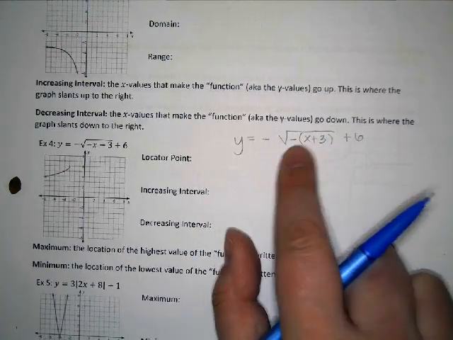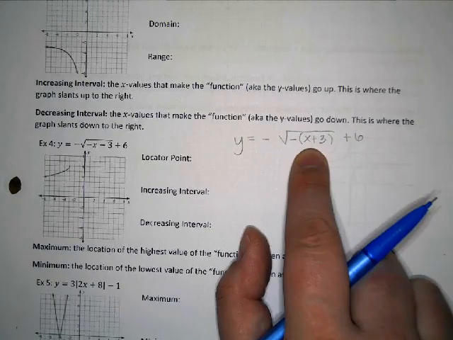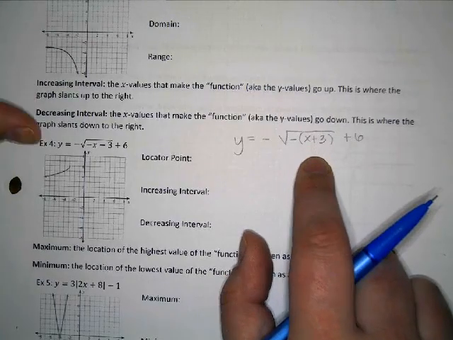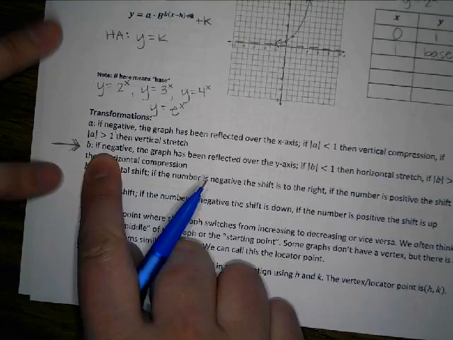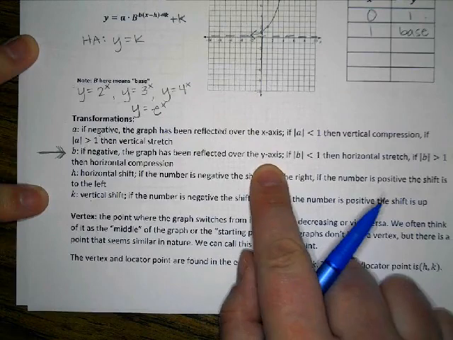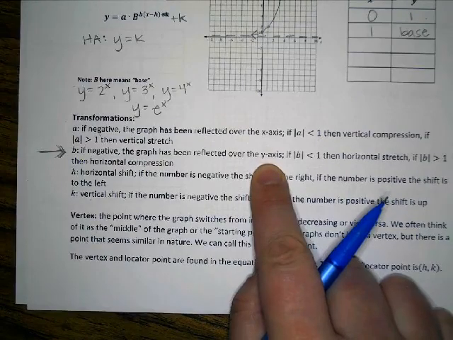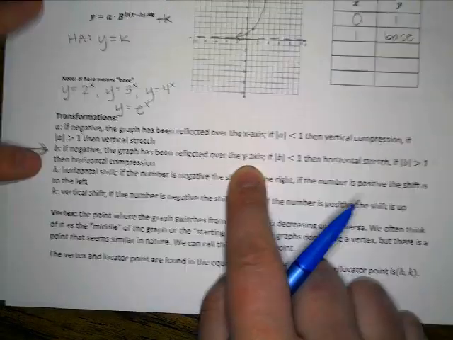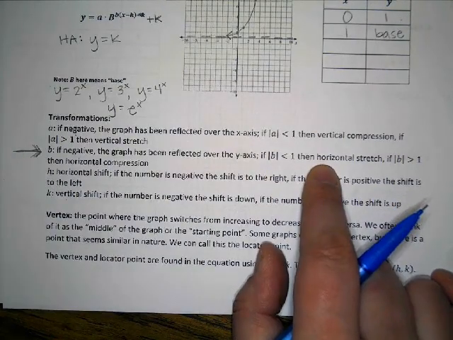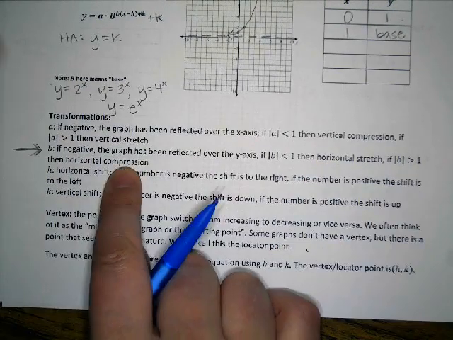Okay, so if we look back at the previous page, for the b value inside, if that is negative, the graph has been reflected over the y-axis. So it's a different type of reflection than the negative we had before. If the b is a smaller value, then it's a horizontal stretch, so that's opposite of what we're used to. If it's a bigger value, then it's a horizontal compression. It's exactly the opposite of what we've been used to before from Math 3. So that's something we have to watch out for.